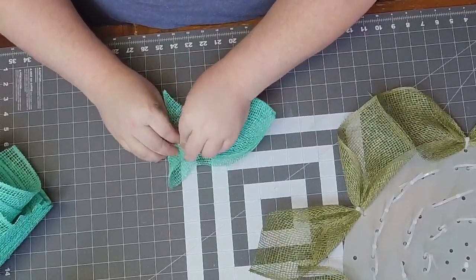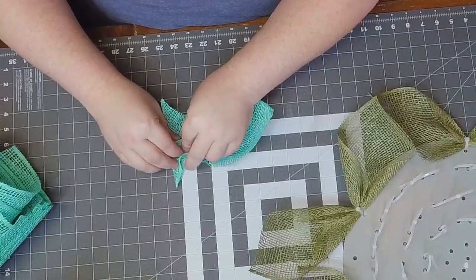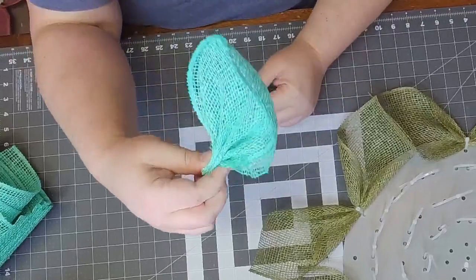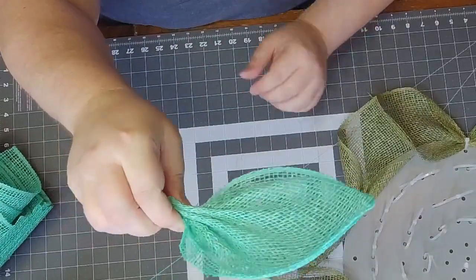Once it's all scrunched up, you've got something that looks like a flower petal.